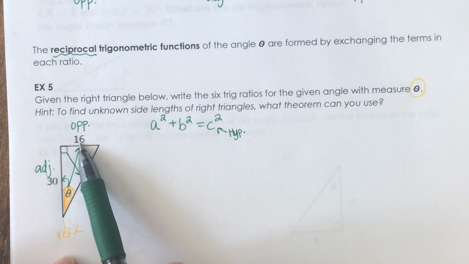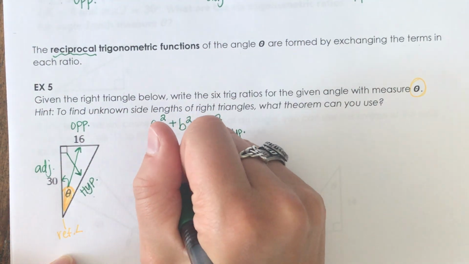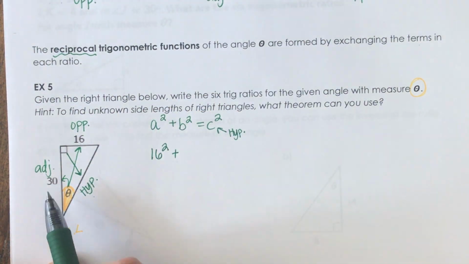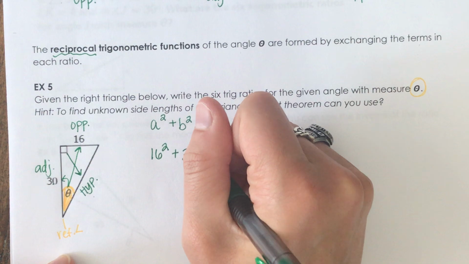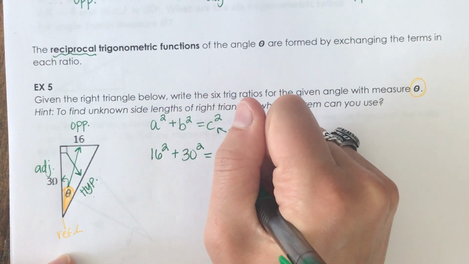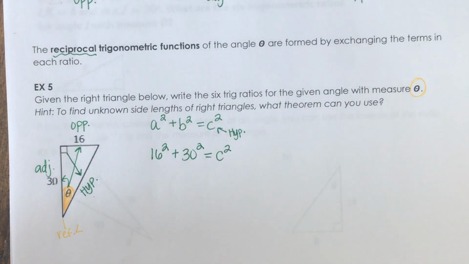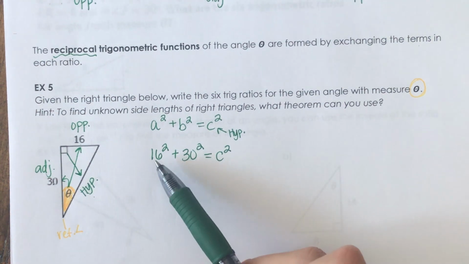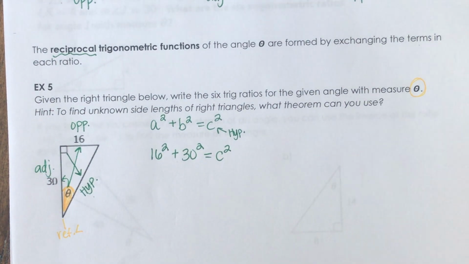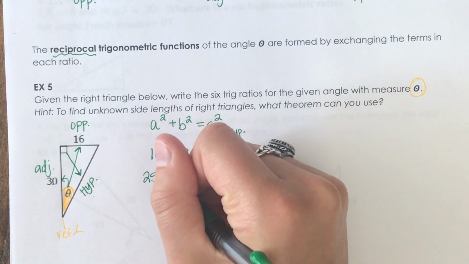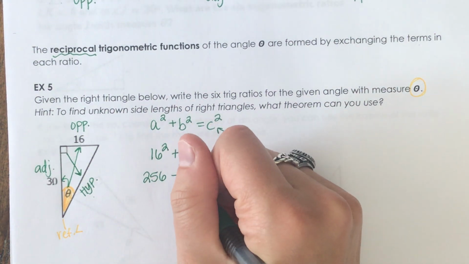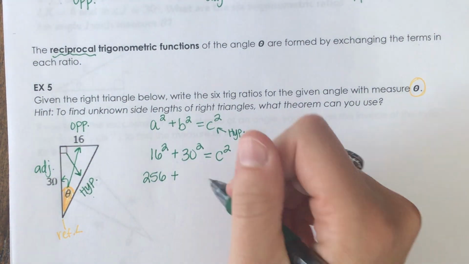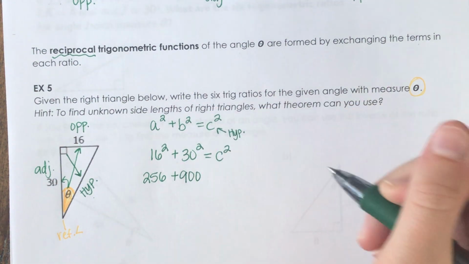So here's a leg, 16. So I'm going to plug it in for A. Plus my other leg is B, which is 30. Plug it in, and I'm solving for my c squared value. So 16 squared means 16 times 16. That's 256. Plus 30 squared means 30 times 30, that's 900. I almost said 90, whoops.